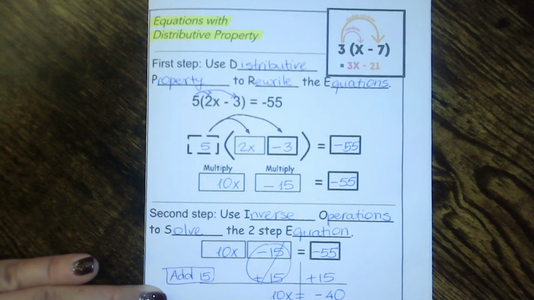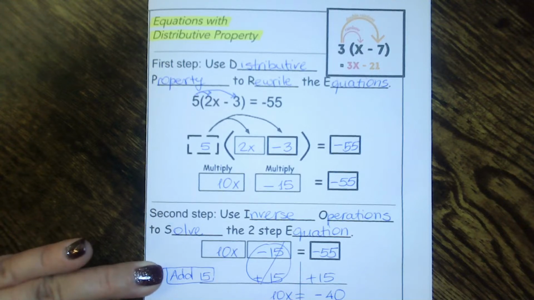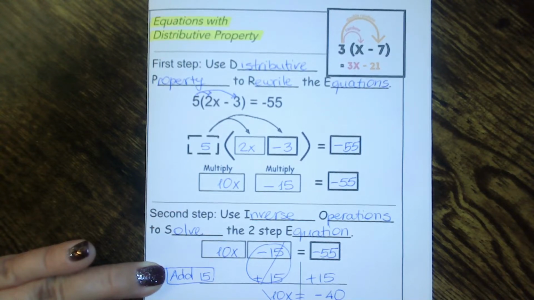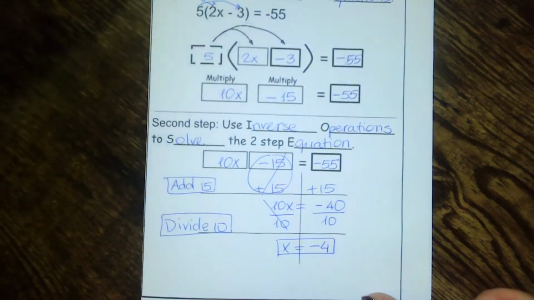Dividing by 10, 10x is a variable term. Dividing by 10 is the inverse operation. When we divide, we always divide the same number the variable is multiplied by, and that would be negative 4. X value, negative 4. Let's see a few more examples.